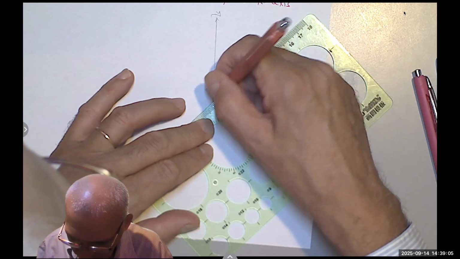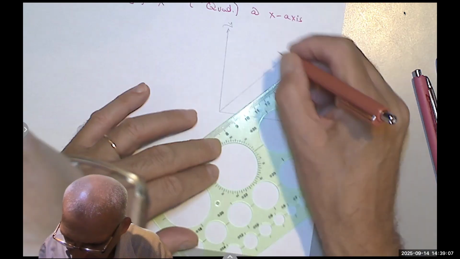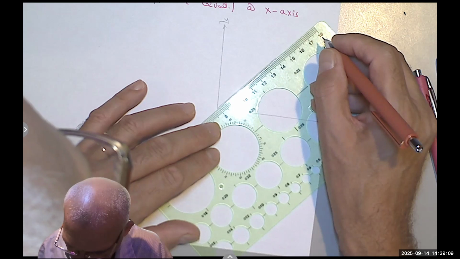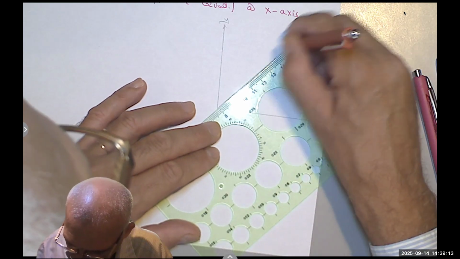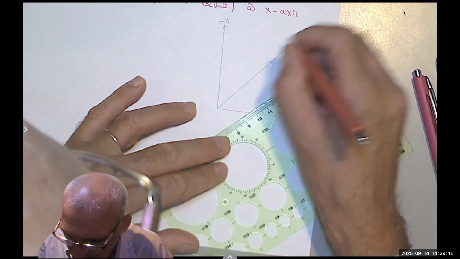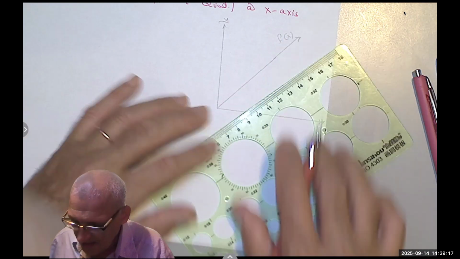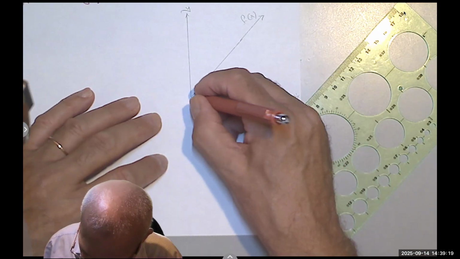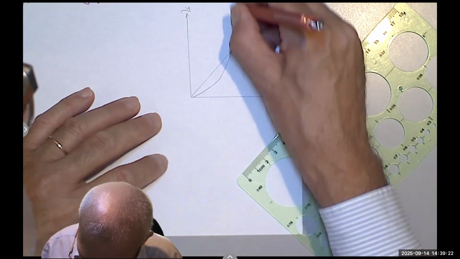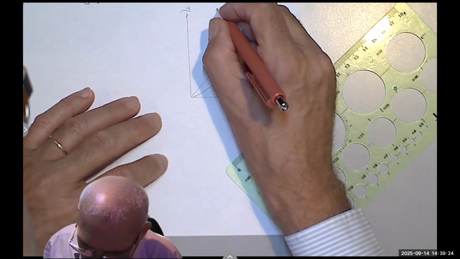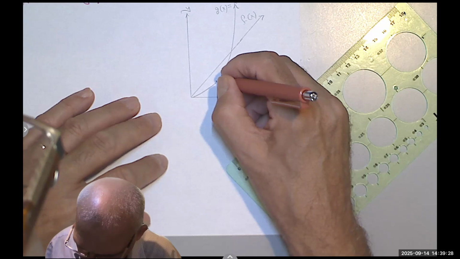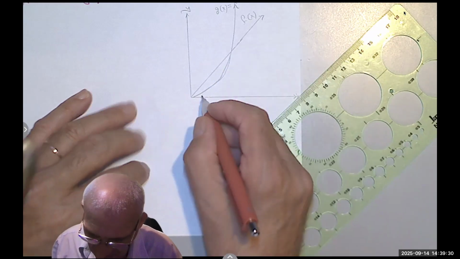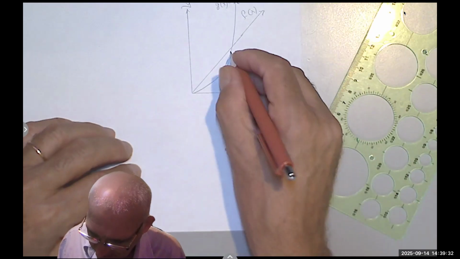We are only in the first quadrant, so I'm just going to draw a ray. No reason to extend the line. And this is f of x. G of x in the first quadrant would look something like that. Notice this would go down after that, but we are in the first quadrant.